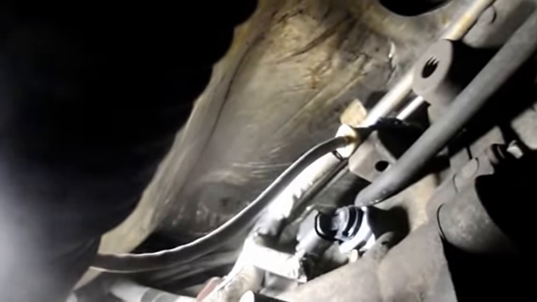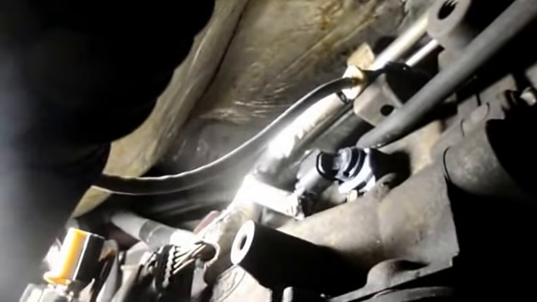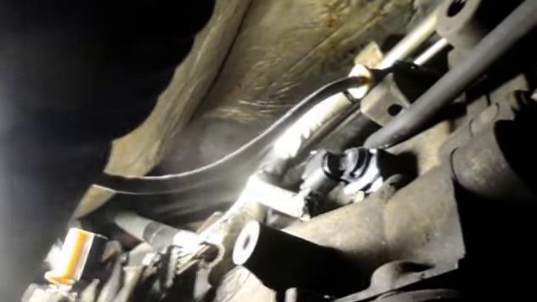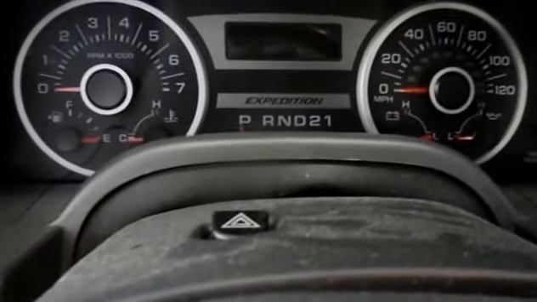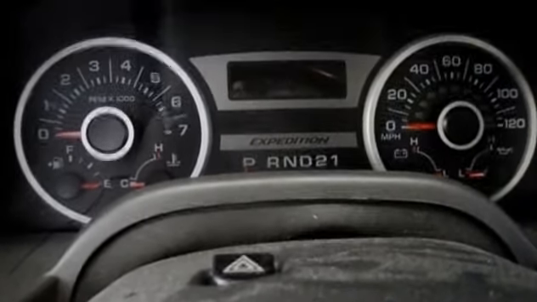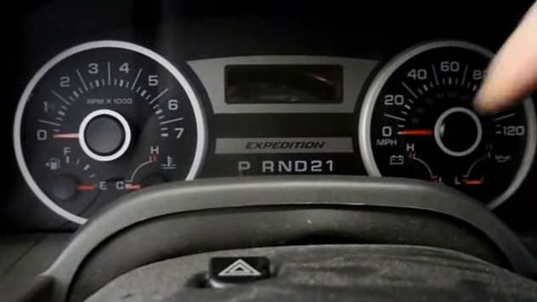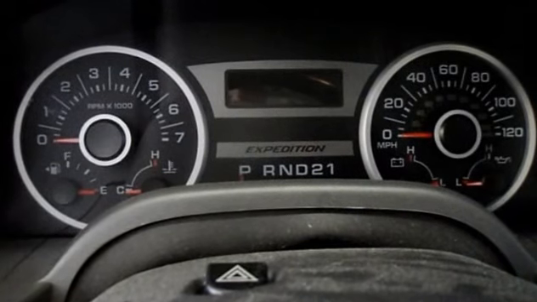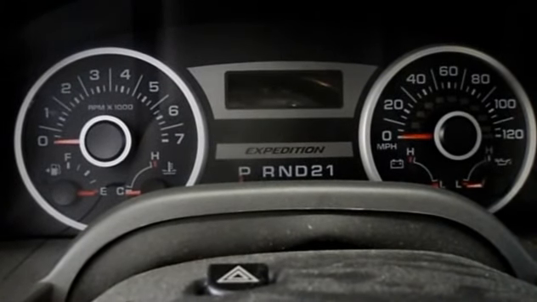All right, that's it. Let's lower the vehicle down. We're going to clear the codes out of it and road test it, and we'll see how it goes. We'll come right back. Okay, after driving it, everything seems to be okay. The trans is shifting properly. The speedometer is working just as it should. That's it. Another well done job.